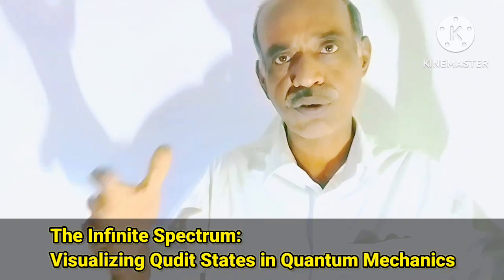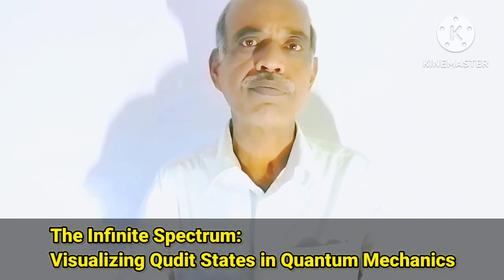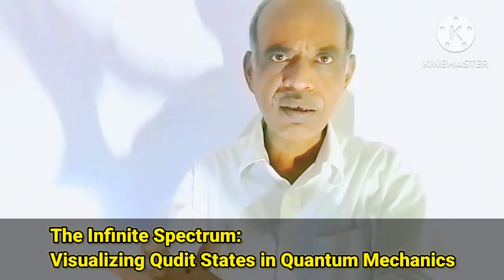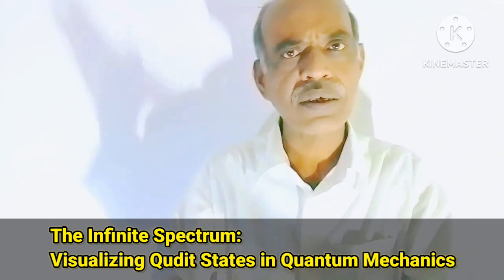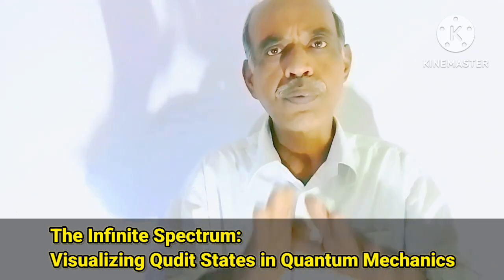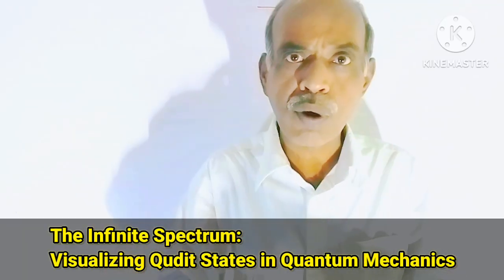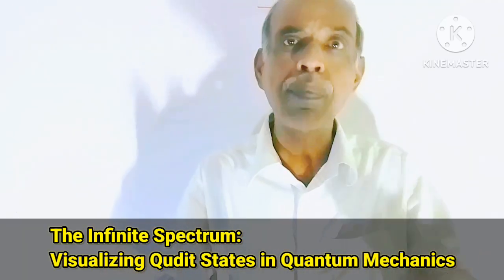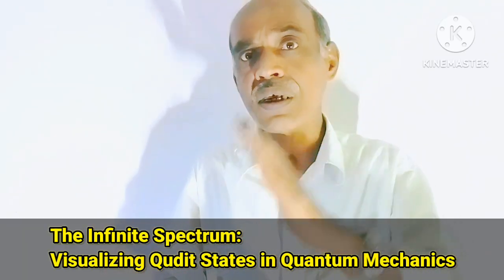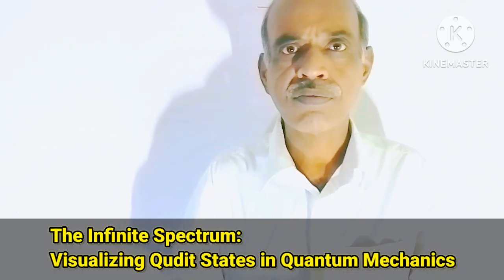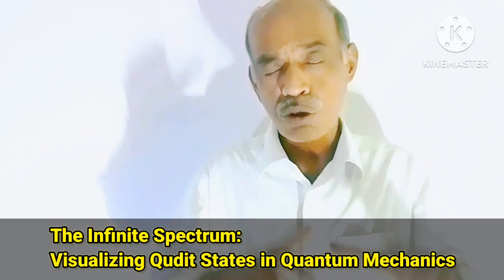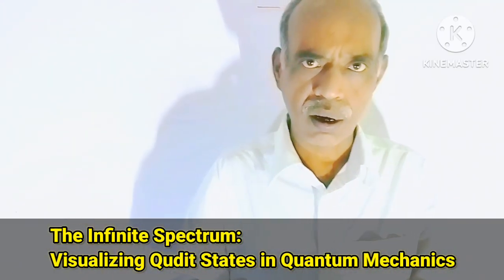This concept is used in the infinite spectrum. Okay, color is there, color band is there, brightness is there. And what does brightness represent? Amplitude. Amplitude of what? Amplitude of the probability of finding the particle in that state. Okay, so this is the idea about the infinite spectrum.